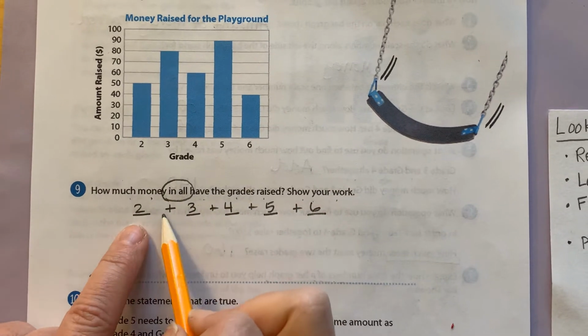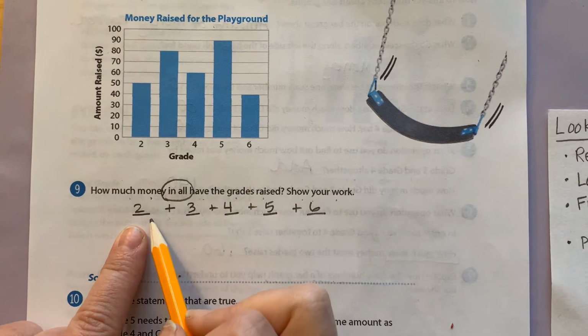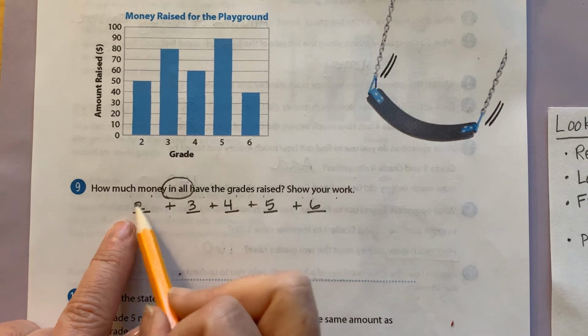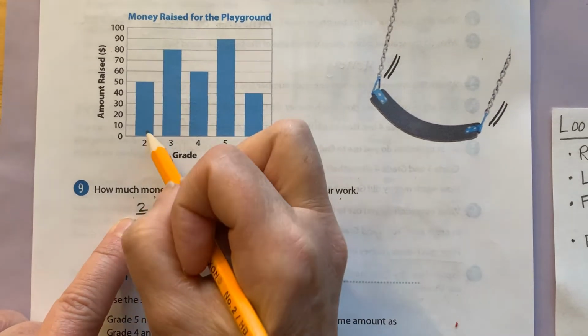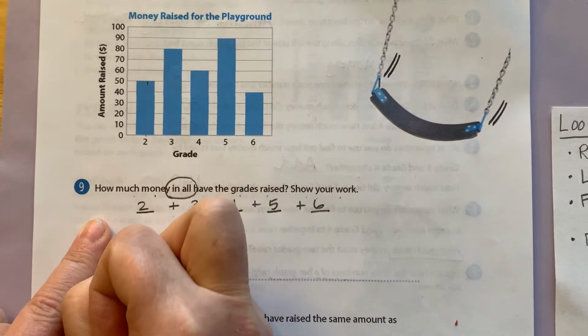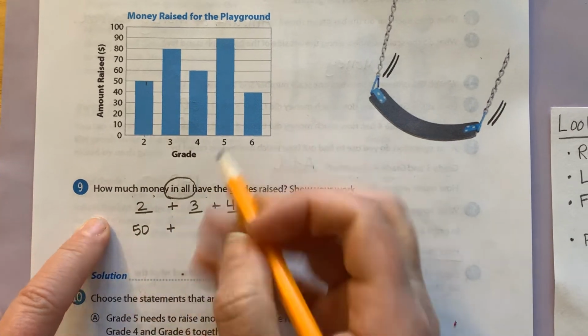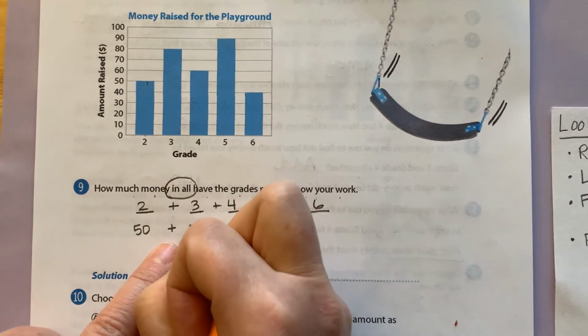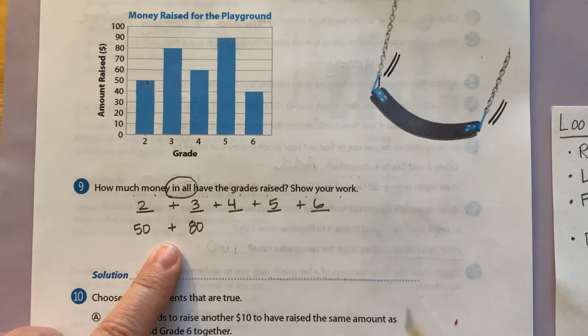Okay, so this is going to help me. I kind of have to keep myself organized when I show work. I'm going to put the number for 2nd grade. How much did 2nd grade earn? They earned $50. How much did third grade earn? That's right, it was 80. Take a minute and fill the rest in.